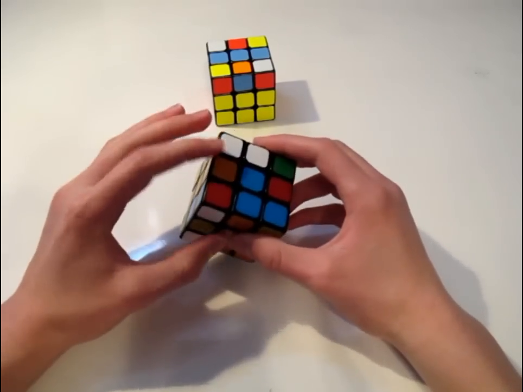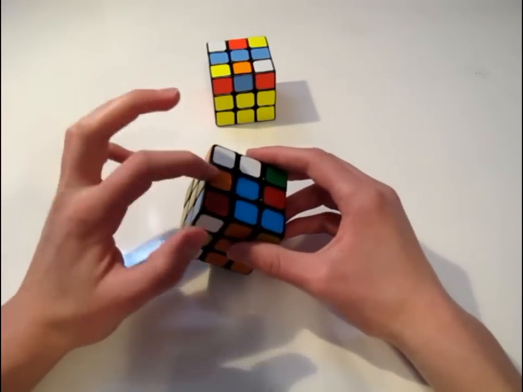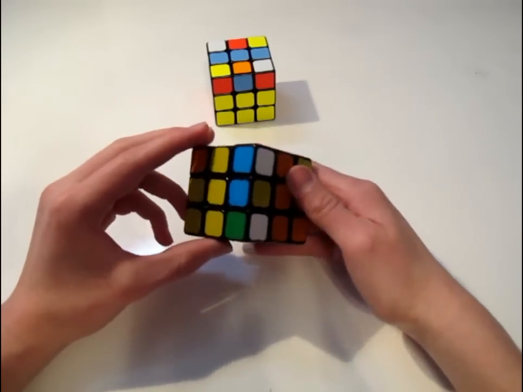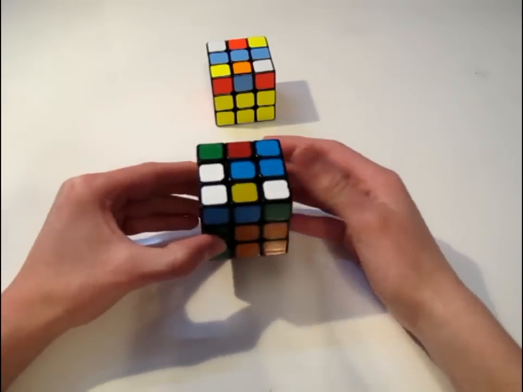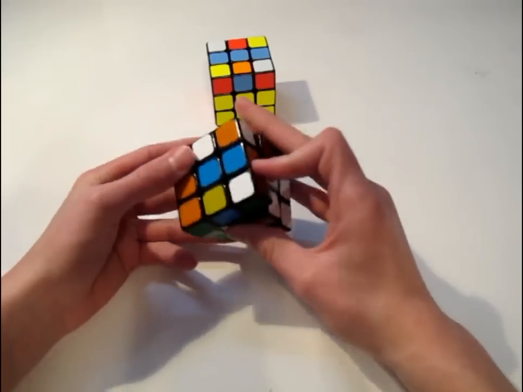This is lined up to above where it needs to be. I have the yellow and orange piece. So I just turn it down, bring this over, bring it up, and put it in.